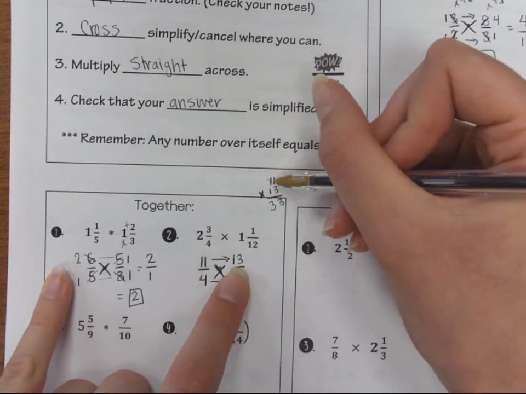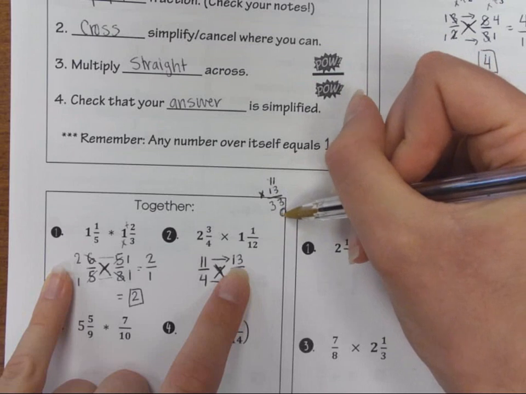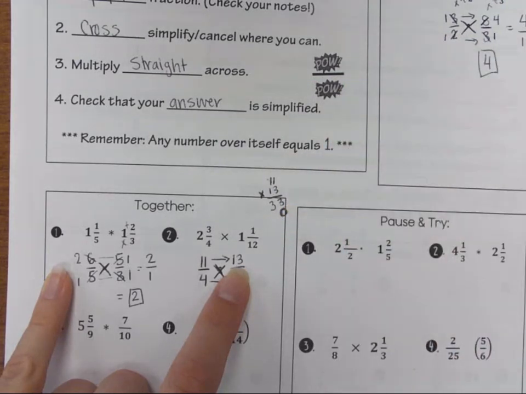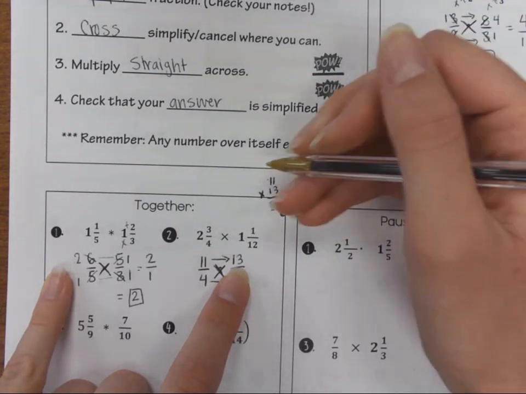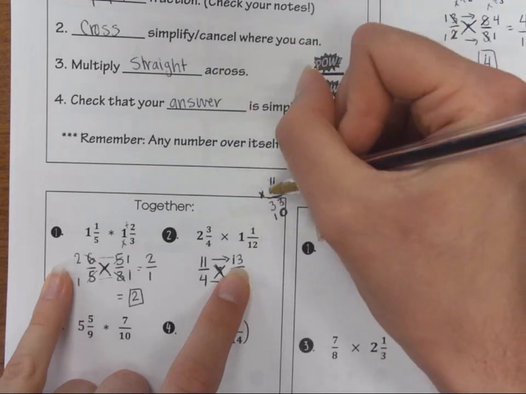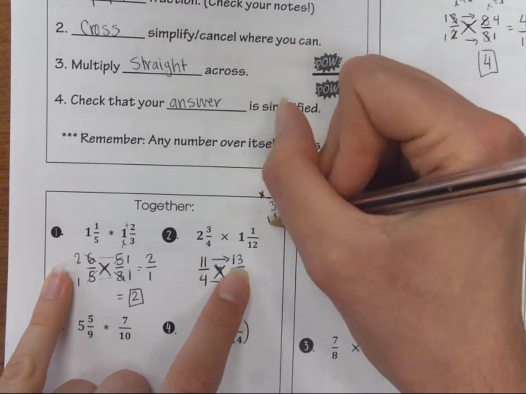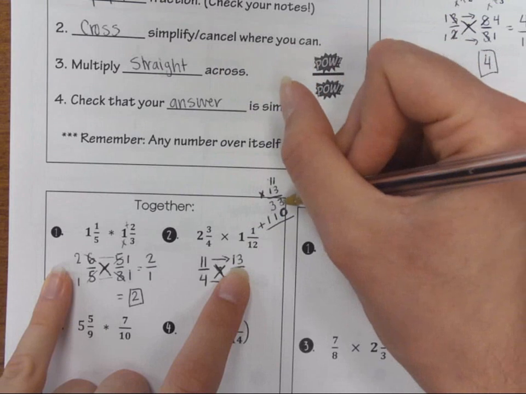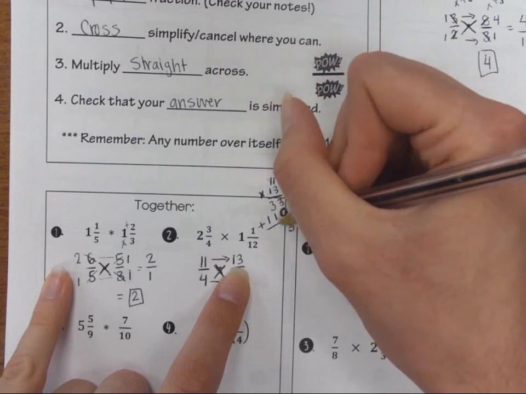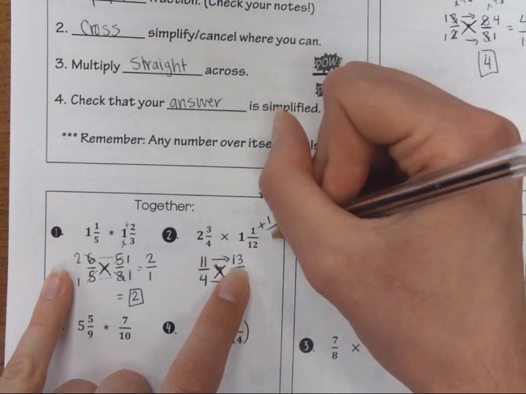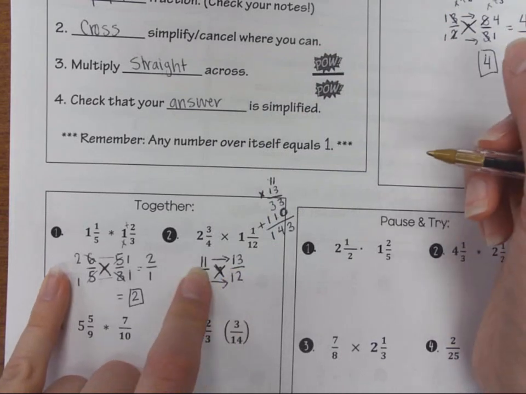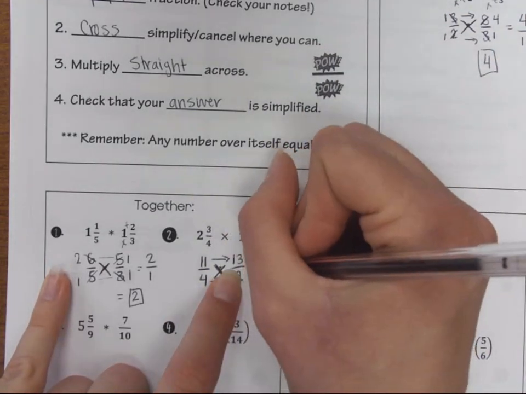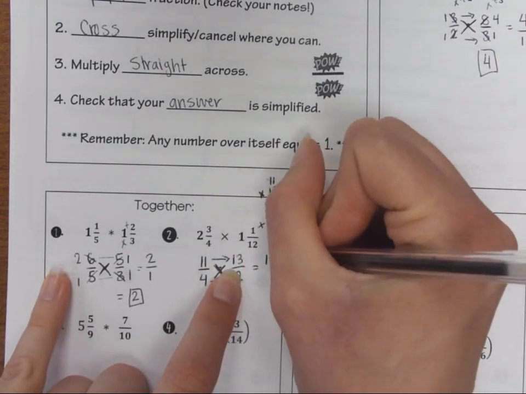Now I've got to do my 1 times my 1, but first I've got to write my placeholder 0 right there. Now I've got 1 times 1 is 1. 1 times this other 1 is another 1. And then I add these together. So 3 plus 0 is 3. 3 plus 1 is 4. 1 comes down as a 1. So 11 times 13 equals 143.